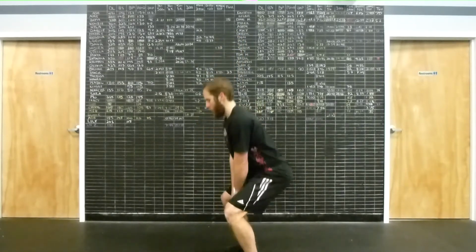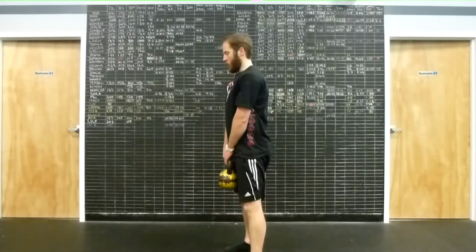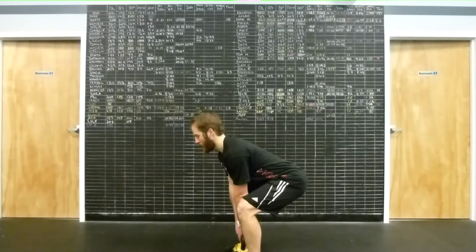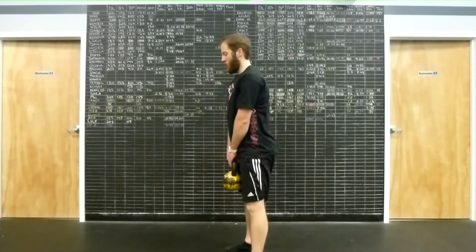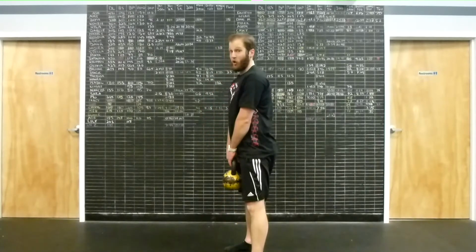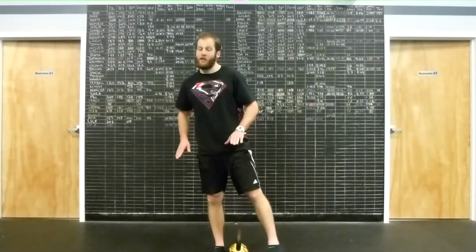Squat, hinge. Hinge, more forward and back, more posterior chain. Squat, more up and down, still using plenty of glute, but tends to work more of our quads.